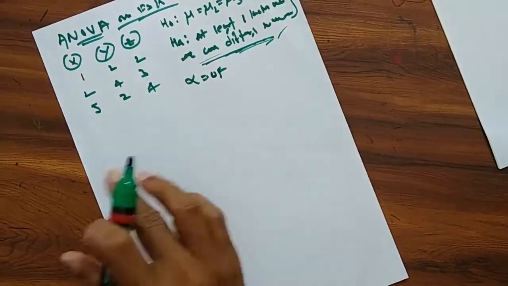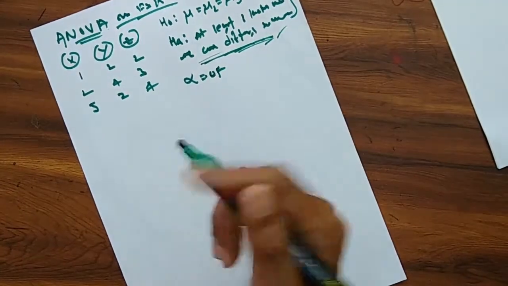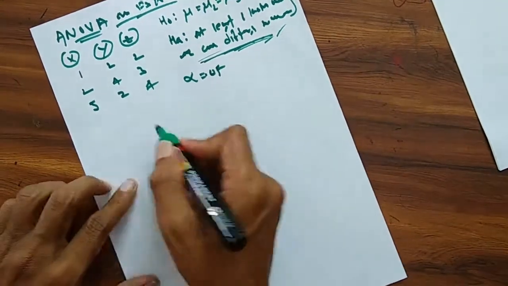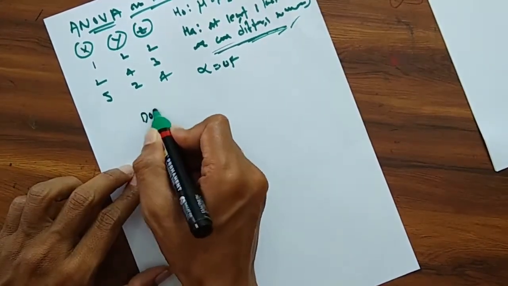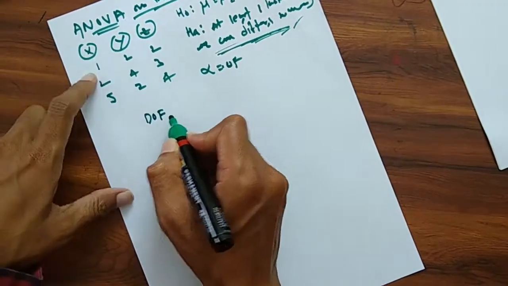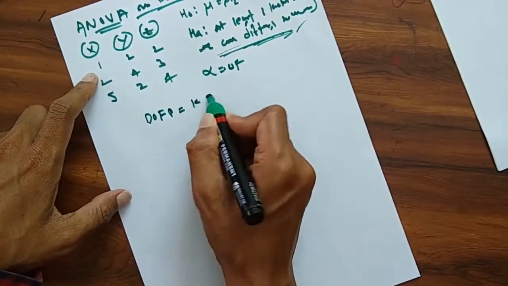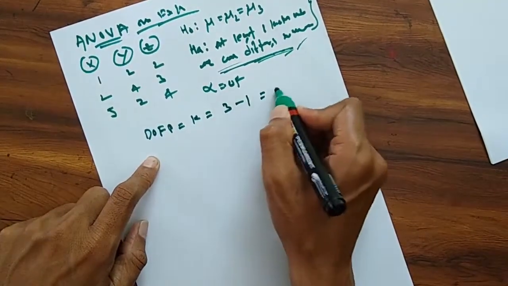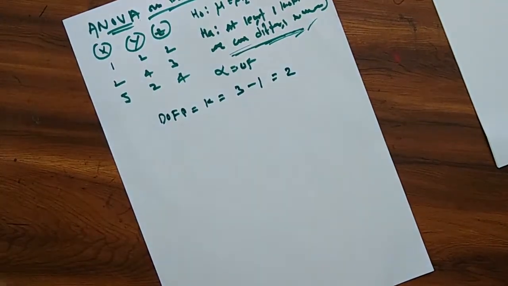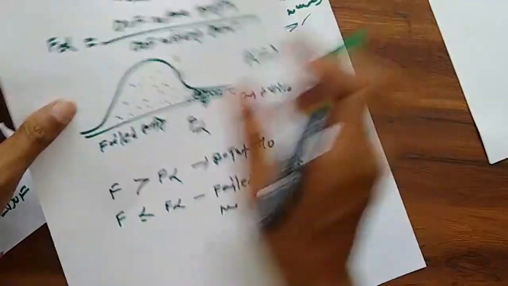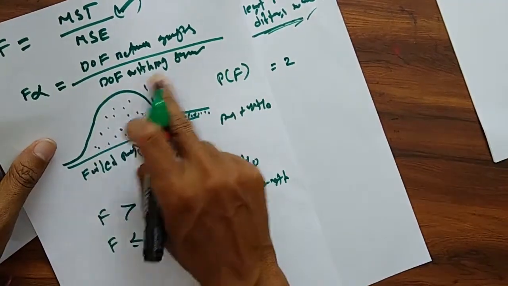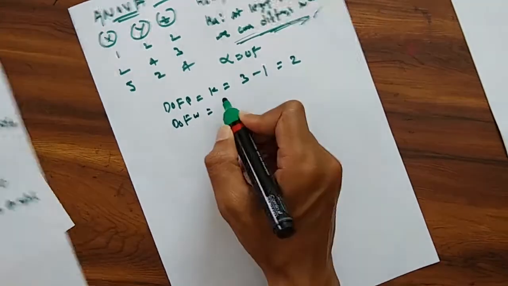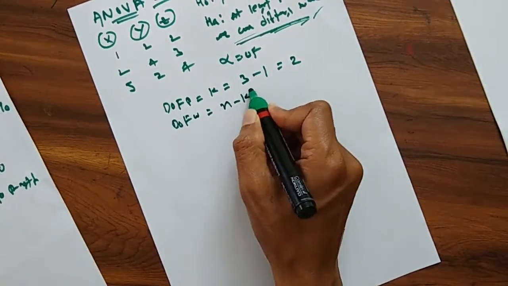First, as I already told you, we need to calculate the grand mean as well as the sample mean of each sample, as well as the degrees of freedom. Here, the degree of freedom between groups is k minus 1, where k equals 3 (X, Y, Z), so 3 minus 1 equals 2. The degree of freedom within groups equals n minus k.